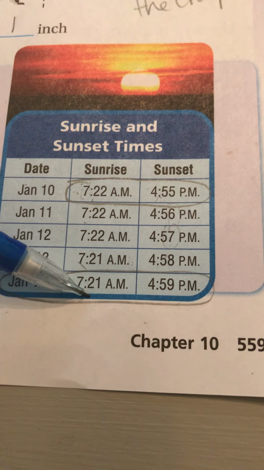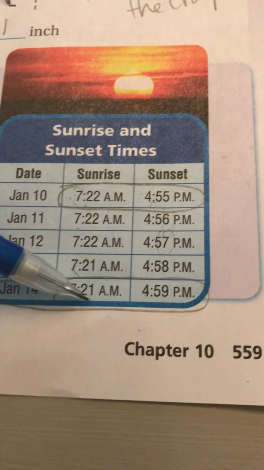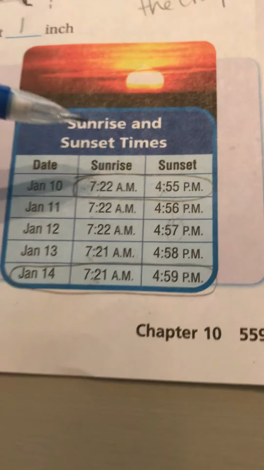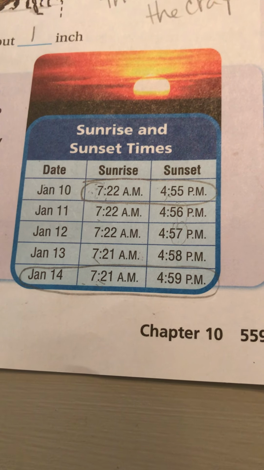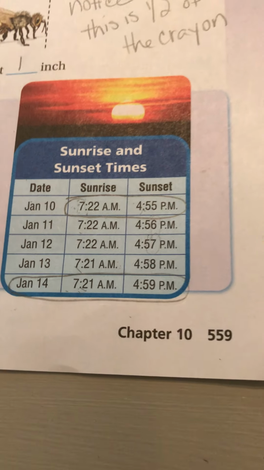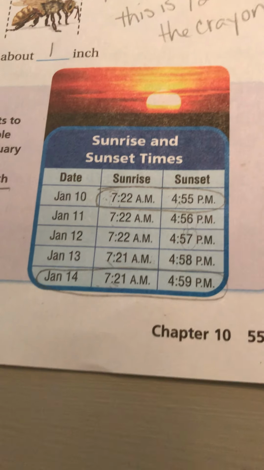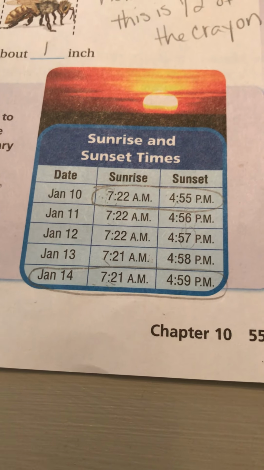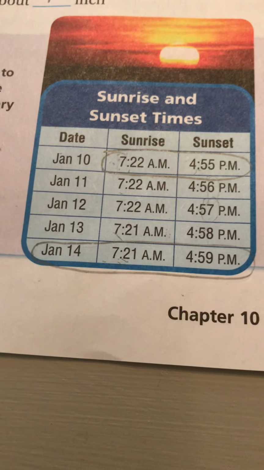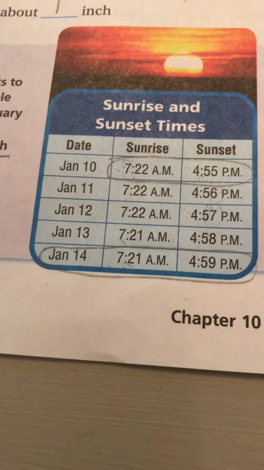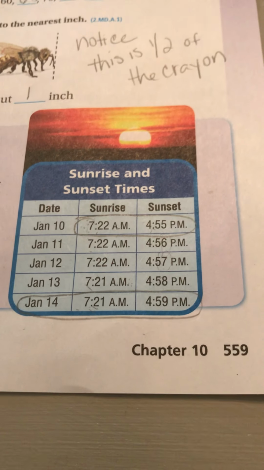But this is the longest. We start the earliest and we get out the latest. So this is the least amount of sun and this is the most. And again, if you need to apply that to something you're more familiar with, imagine that was the hours of the school day, right? Think of something that makes you relate to the problem. It's a very good math skill.